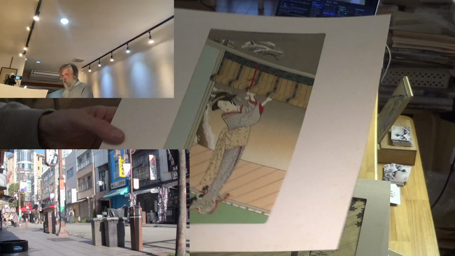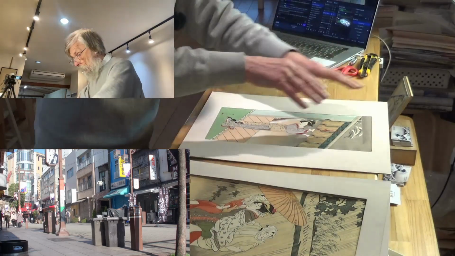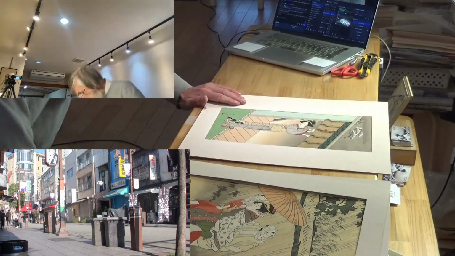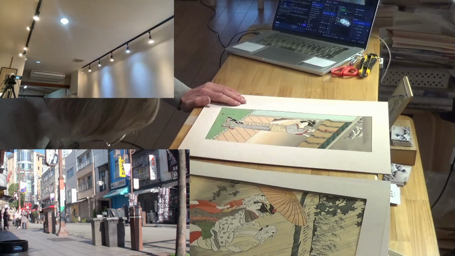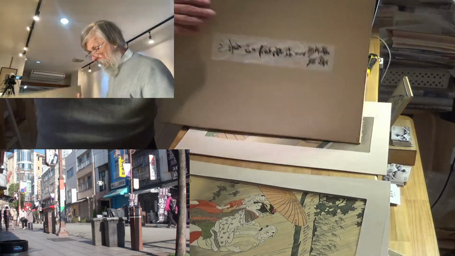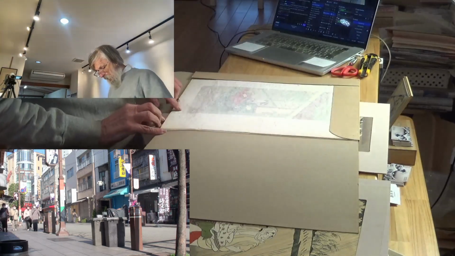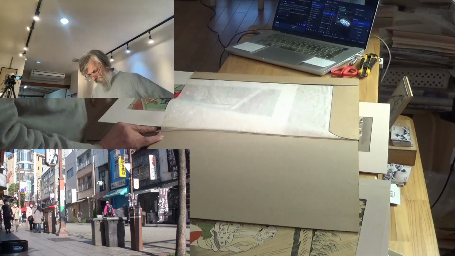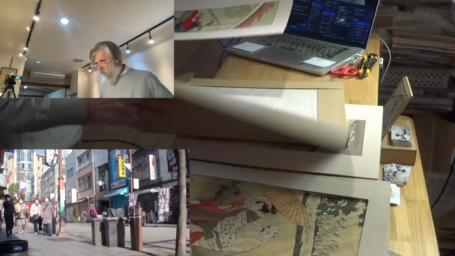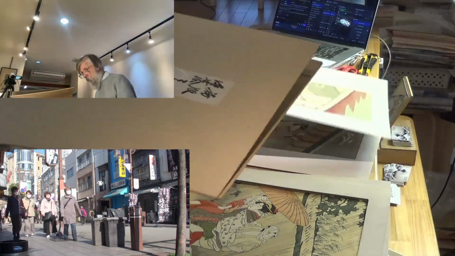This is a set of 3. Originally it was a scroll painting by Katsukawa Shunsho, and there's 3. It's snow, moon, and flowers. What is it? I forget. Let me get the 3 of them. That would have been snow, I think. This is moon.